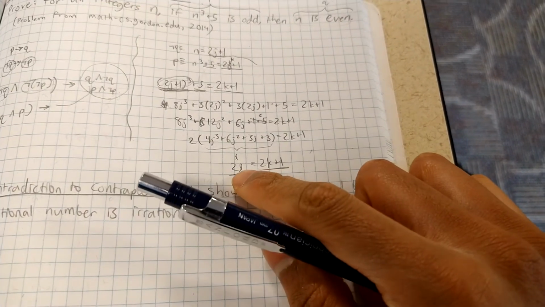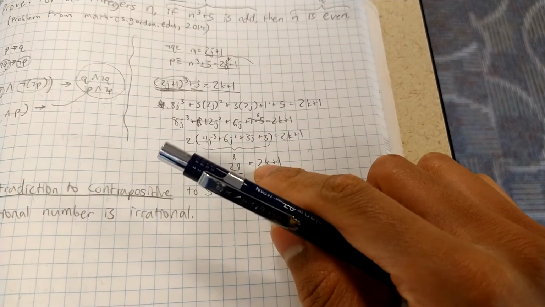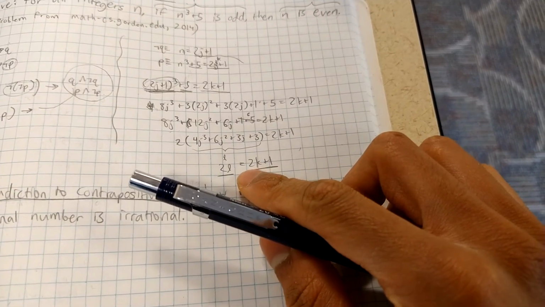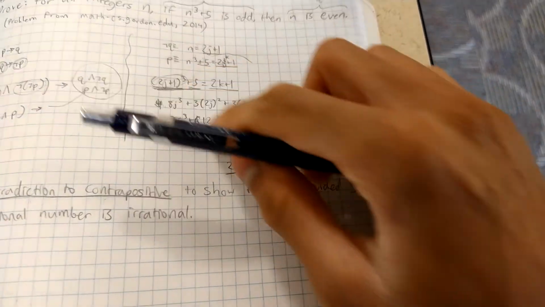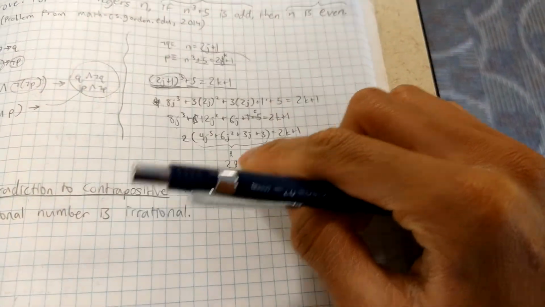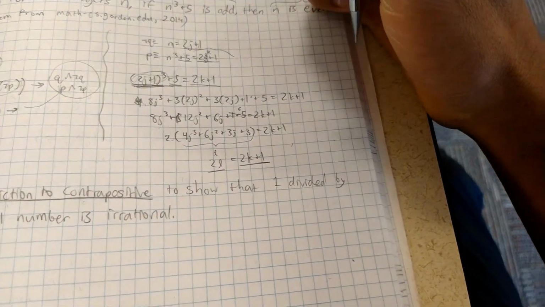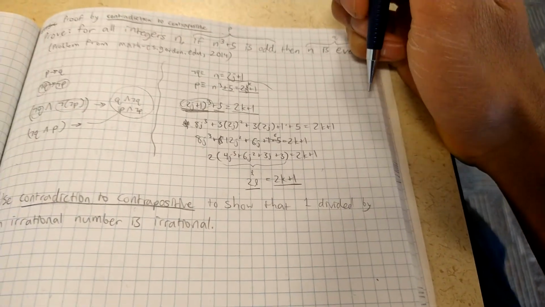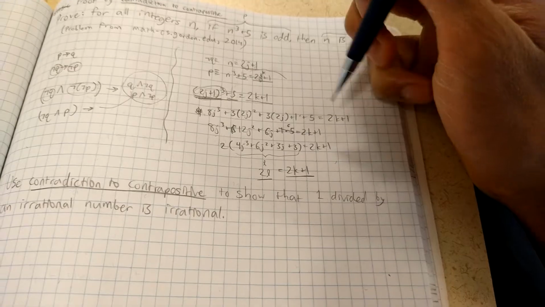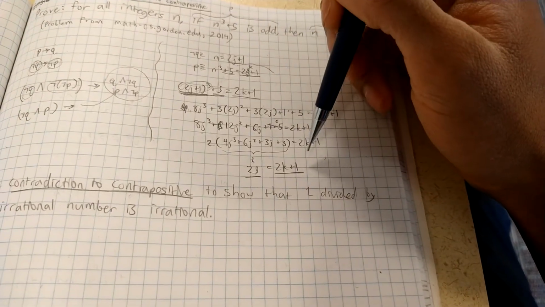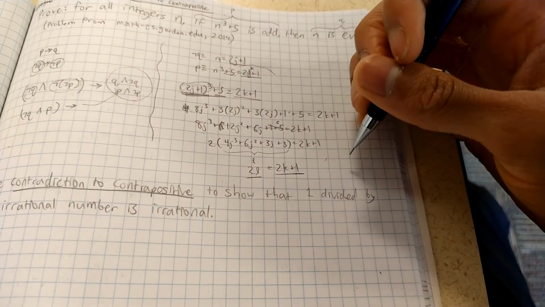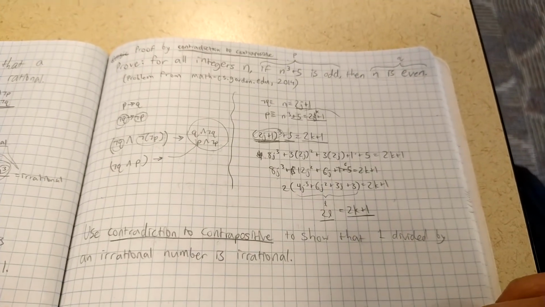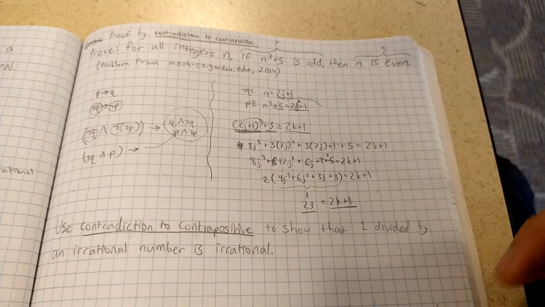Basically, we just proved P and not P: not P was trying to state that it's odd, but when we derived it, we really got that it's even, so we arrived at P and not P. So we just proved by contradiction to contrapositive that this will lead to P and not P. I hope that fully made sense. I'm just thinking if there's any more I can explain about it.